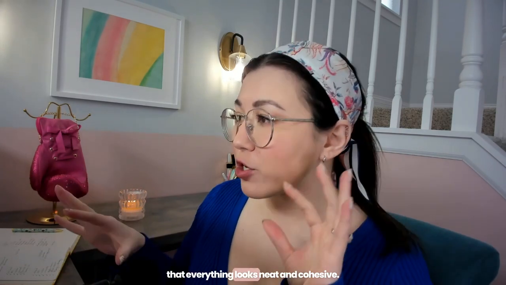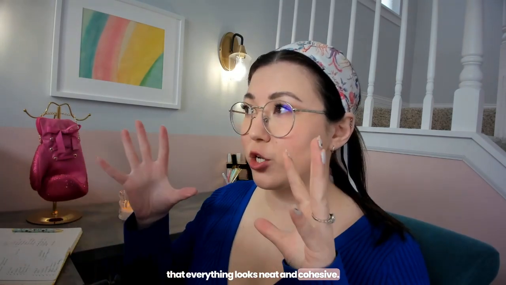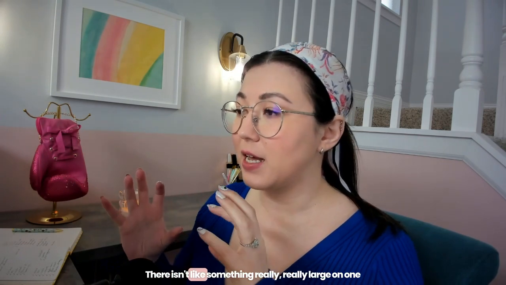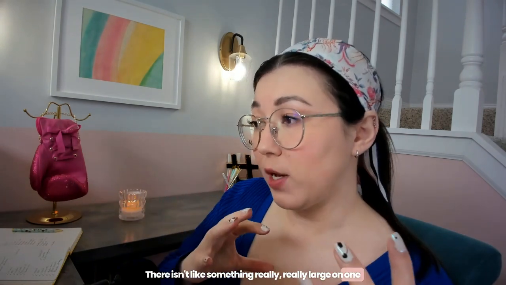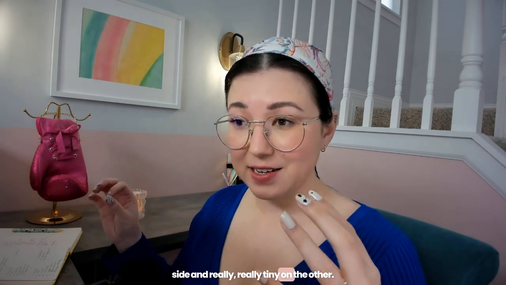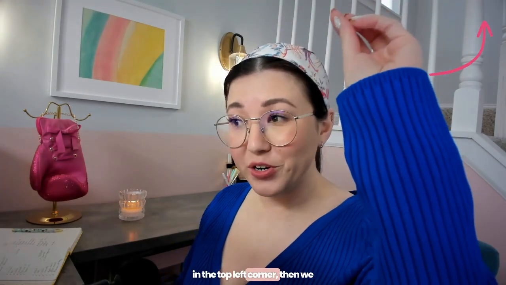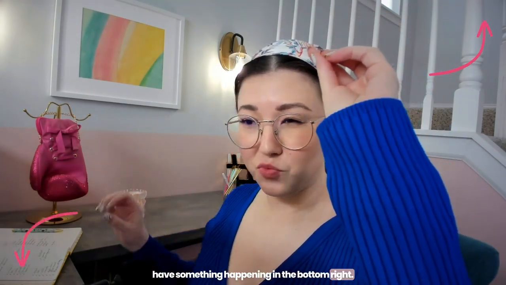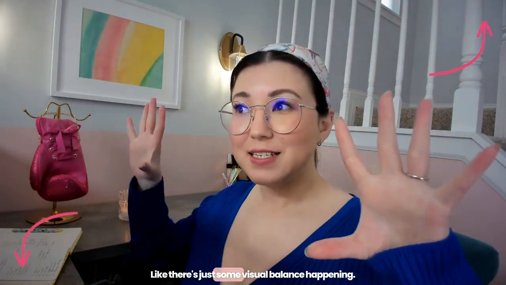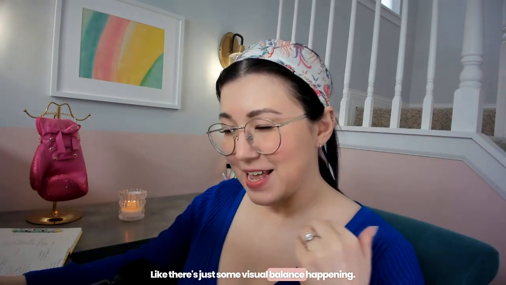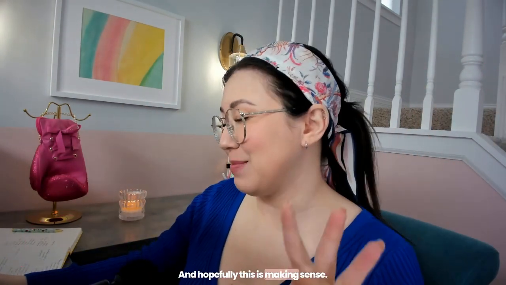Okay, so a balanced design is something where everything looks neat and cohesive. There isn't something really, really large on one side and really, really tiny on the other. It doesn't look off balance. Maybe if we have something happening in the top left corner, then we have something happening in the bottom right. There's just some visual balance happening, and hopefully this is making sense.